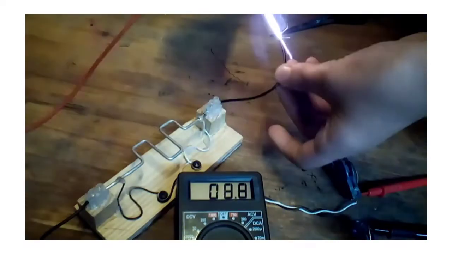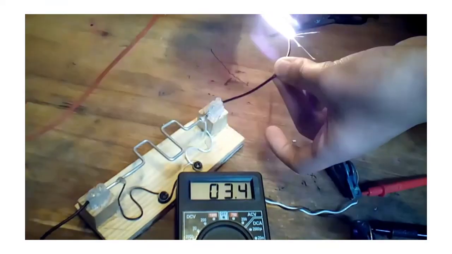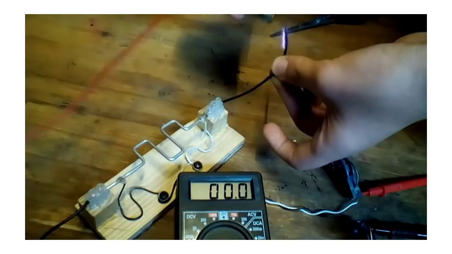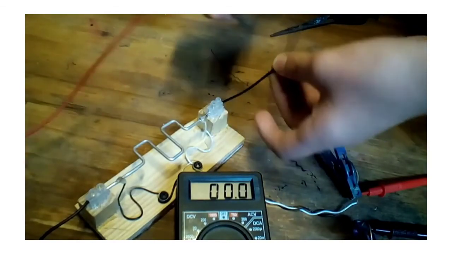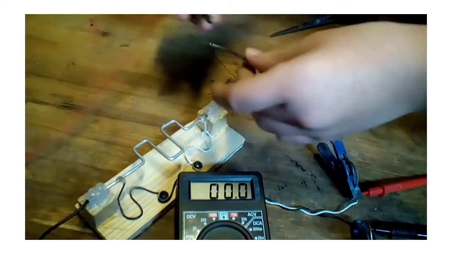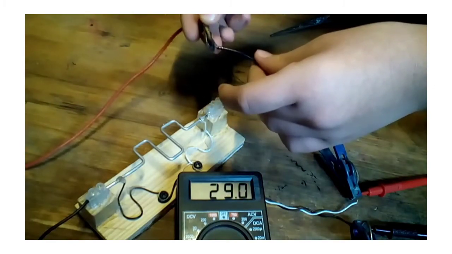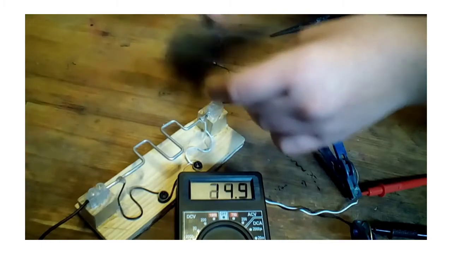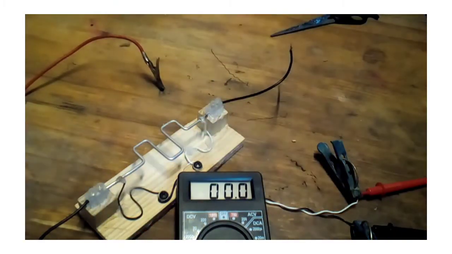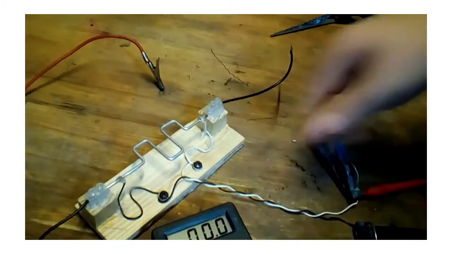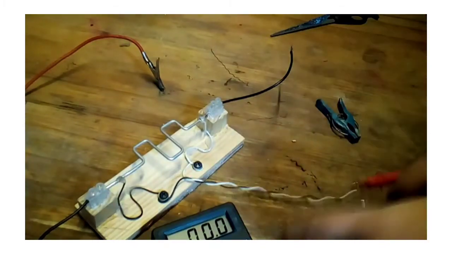Eight amps. Short circuit. 30 amps. Now let's test its accuracy.